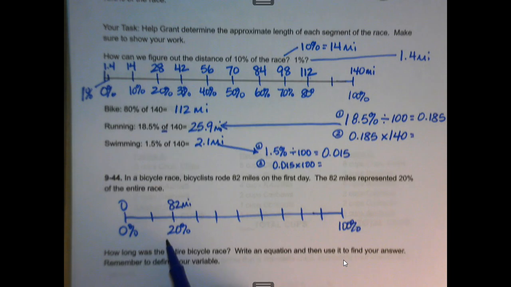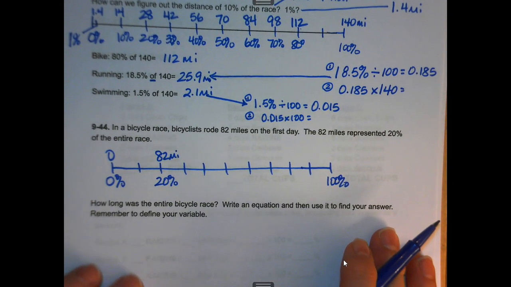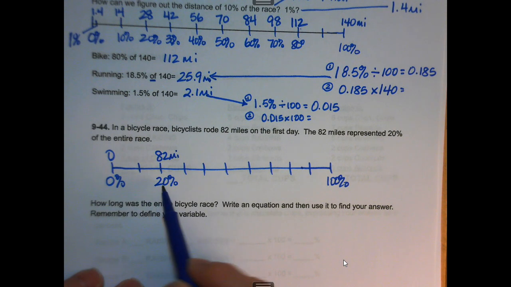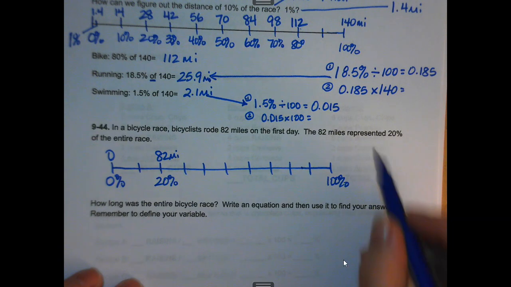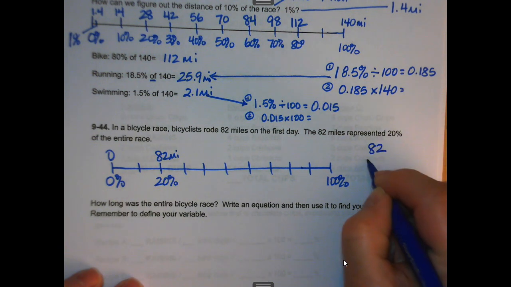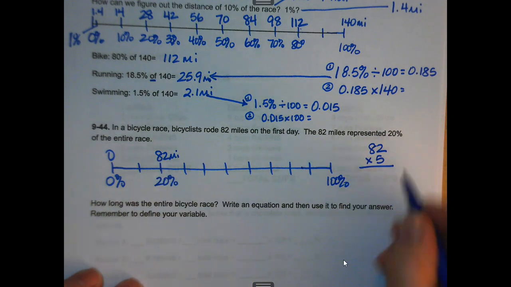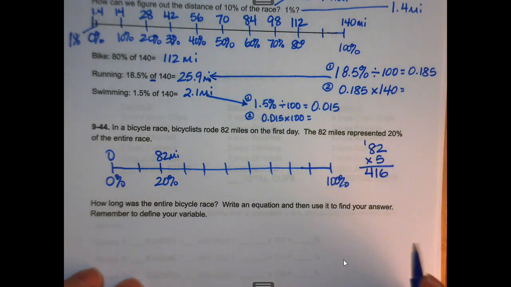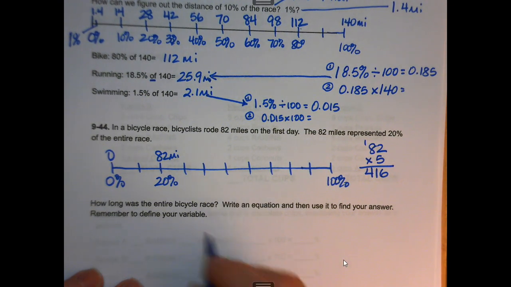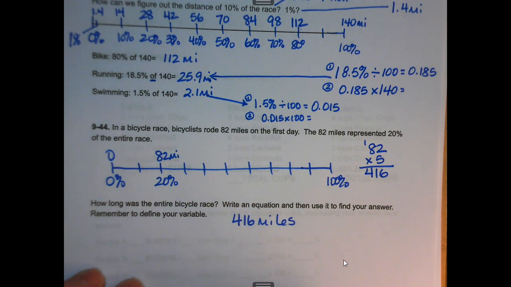And one thing I can do, and I know I'm changing this up, but I know some of you are looking for patterns and shortcuts. 20 times what gives me 100? That is right. 20 times 5 gives me 100, so I'm going to multiply 82 times 5 and get 416. So that's how long the race is, 416 miles.